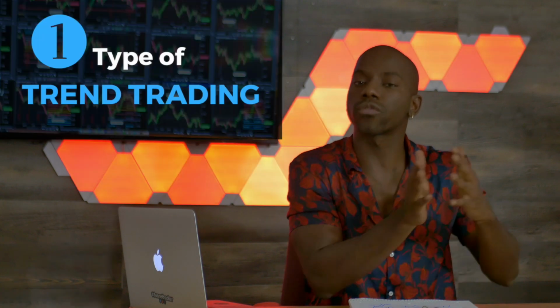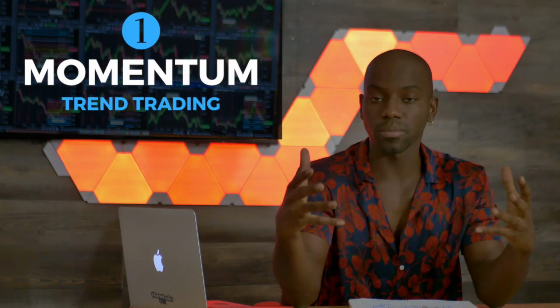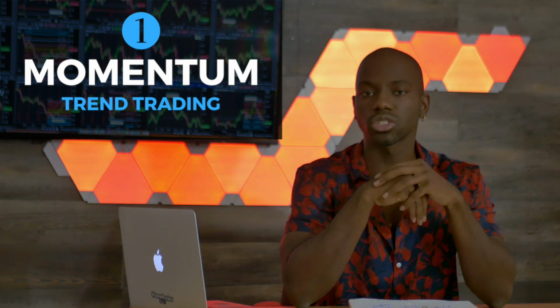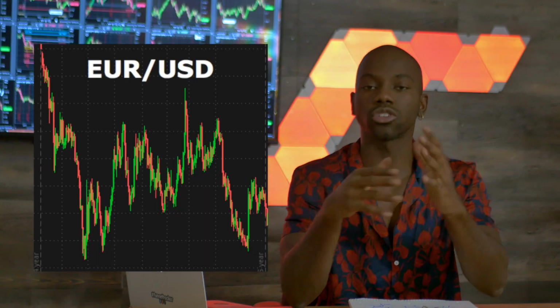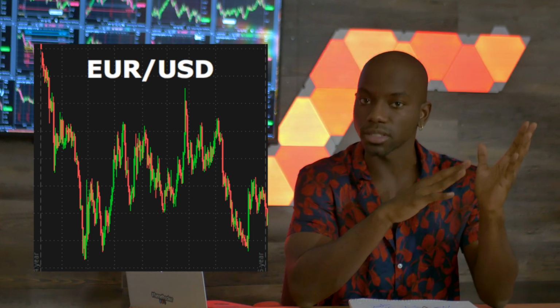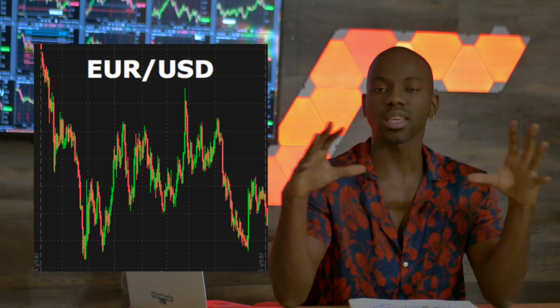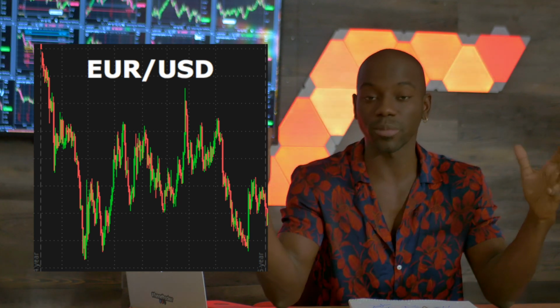I want to talk to you guys about the first type of trend trading strategy, which is the momentum trend-based strategy. Here's a quick screenshot of the Euro USD back in 2014 on a daily chart. This is a very momentous market. There weren't many, if any, pullbacks up into structure, nothing larger than a 20% retracement, which is ridiculous.